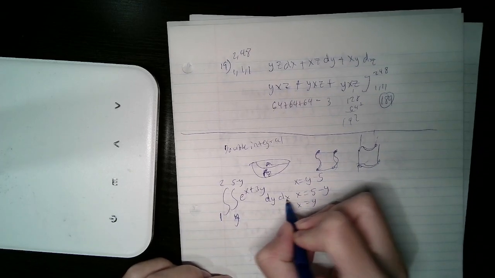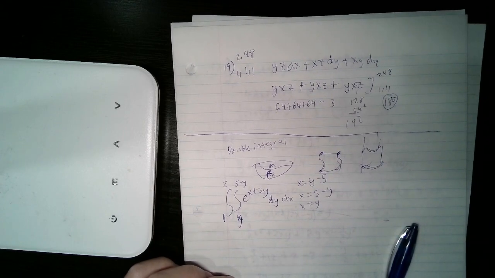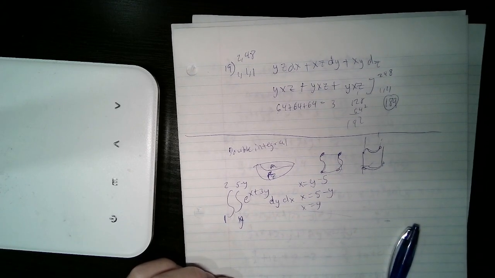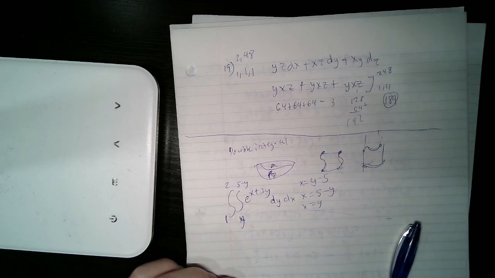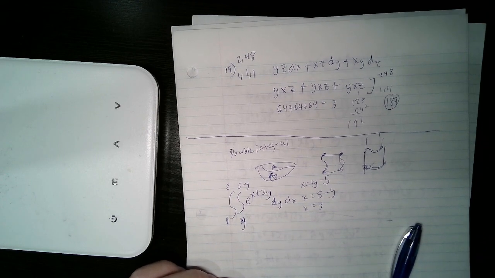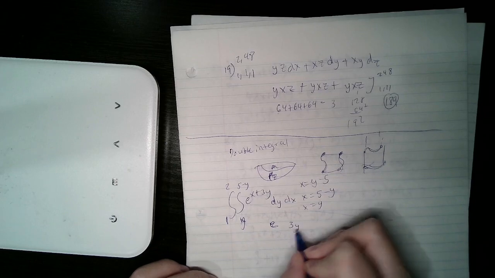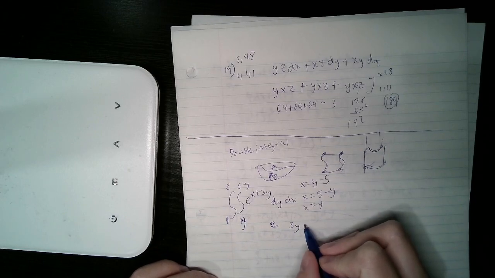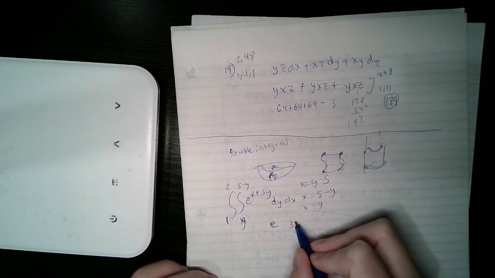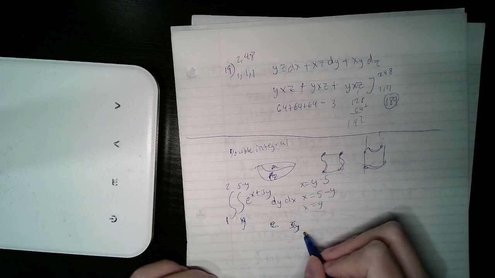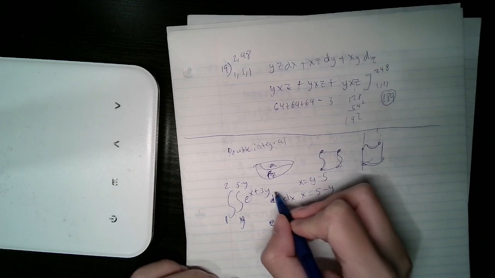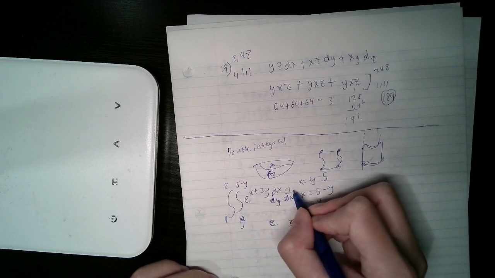So now what we have to do is integrate it with respect to y, and how are we going to do that? I have to pull out e, pull out 3y. You have to do it with respect to x and then y.